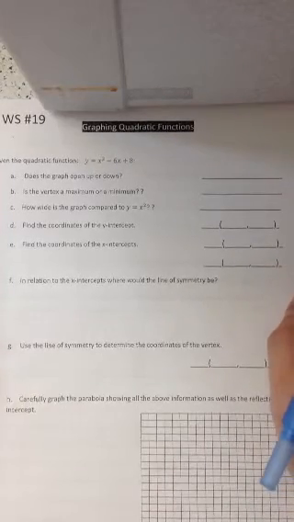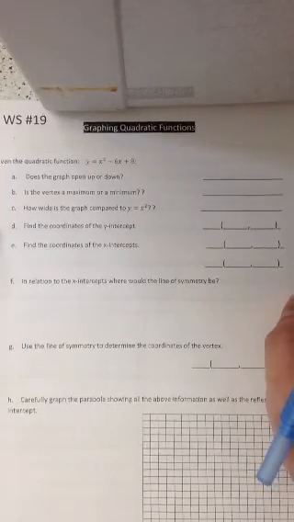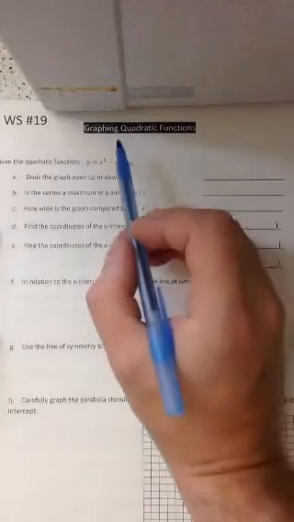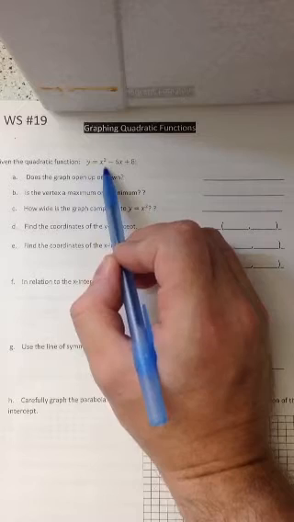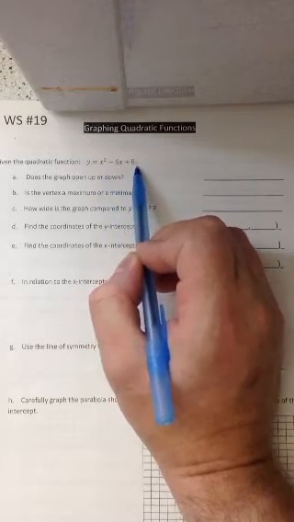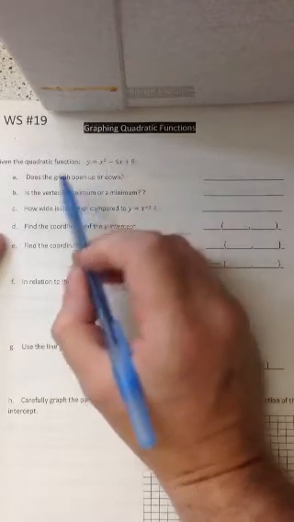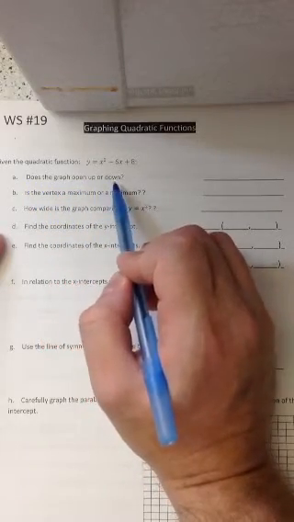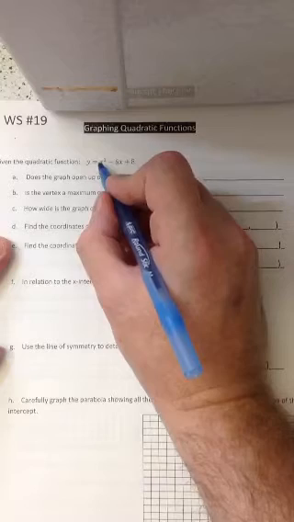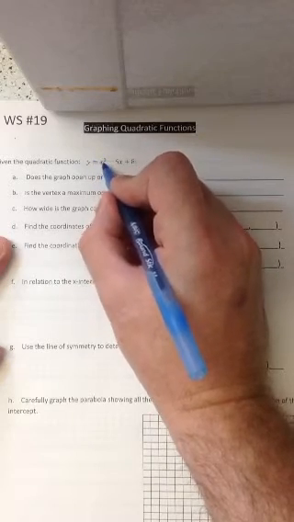Okay, today we are going to learn how to graph a quadratic function. So we're going to start off by looking at this quadratic function right here, y equals x squared minus 6x plus 8. The first question that we're asking ourselves is, does the graph open up or down? In order to figure that out, we want to take a look at a, the coefficient of x squared.